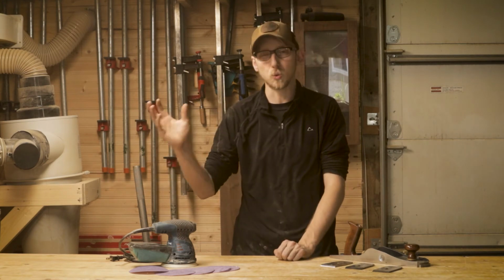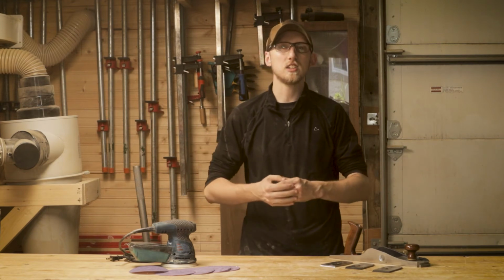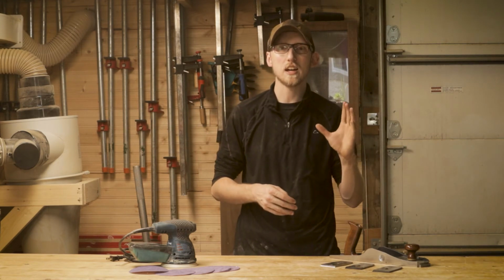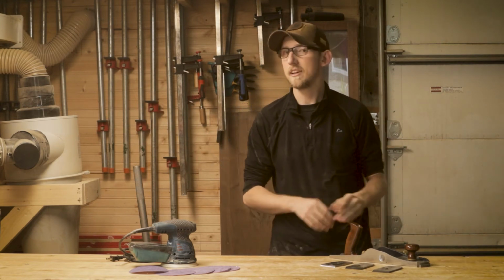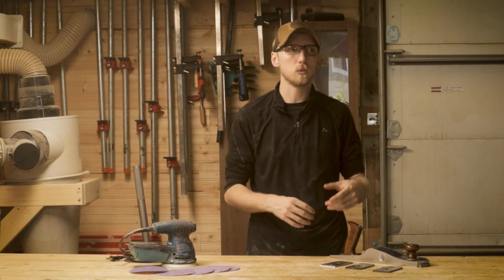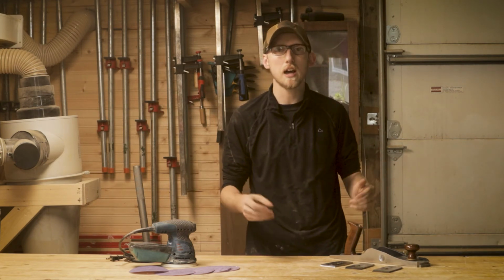all the way up to your Festool and Mirka ones. So if you're someone that likes to work in a shop in the evening and have a nice quiet time, then a hand plane is a really good option for you, because you could be out in your garage at midnight hand planing a piece of wood and none of your neighbors are going to complain.